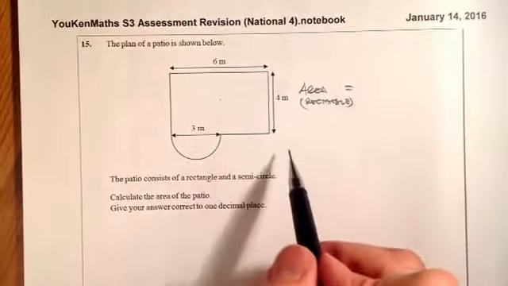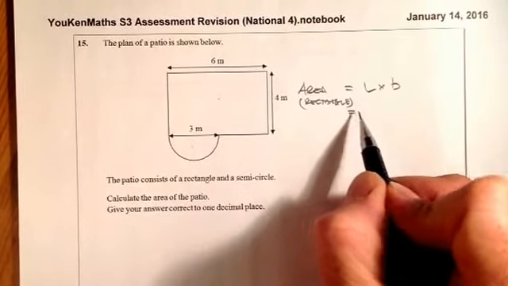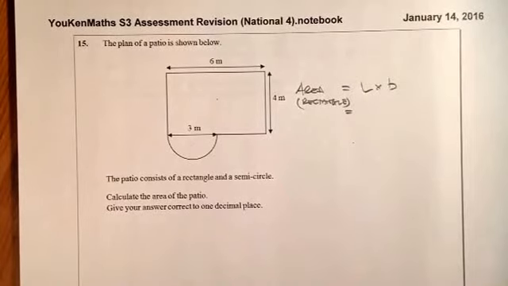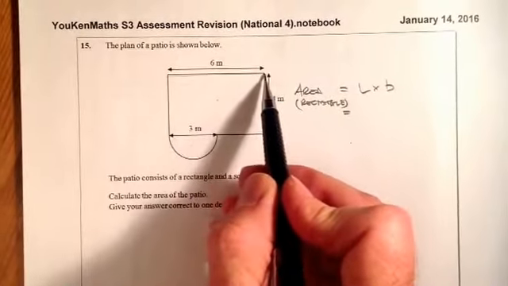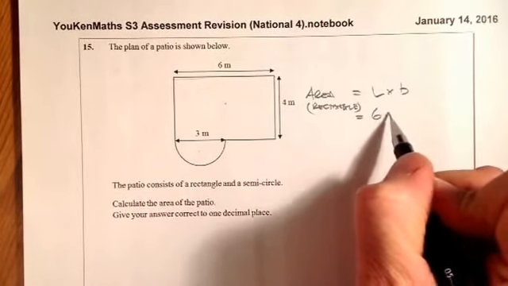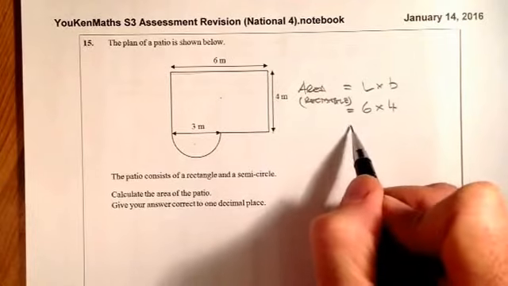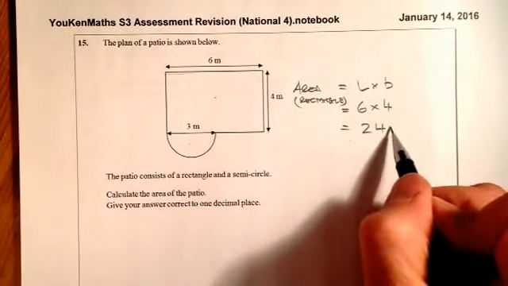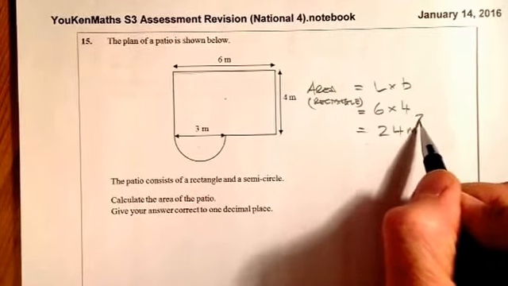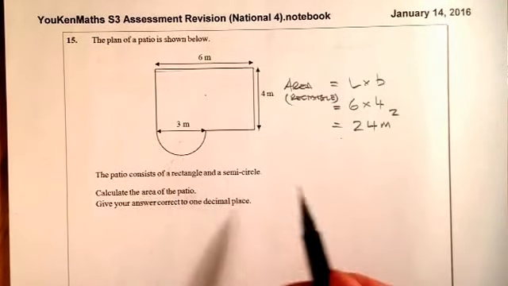Area of a rectangle, remember the formula for that is length times breadth. We're not given that in the formula list, but that's what we're going to use. The length of this rectangle is along there, so that's going to be 6. The breadth of it is 4. So that's going to give me a total of 24, and it's metres we're working in, so it's going to be metres squared because it's area that we're working with. So that's the first part that I've got.